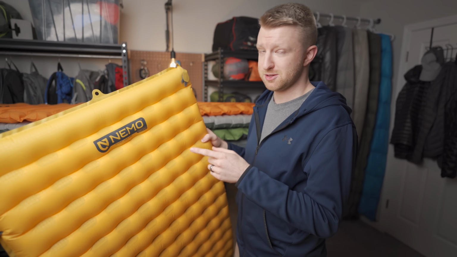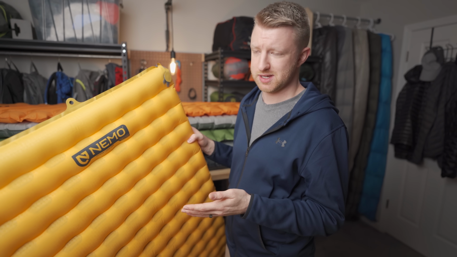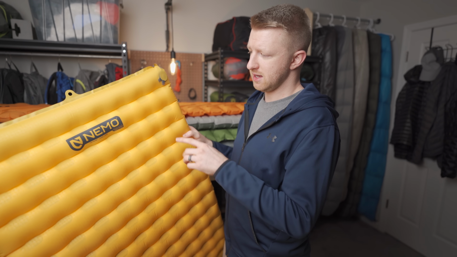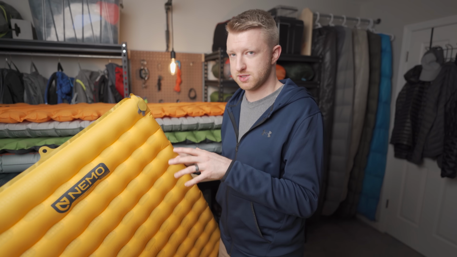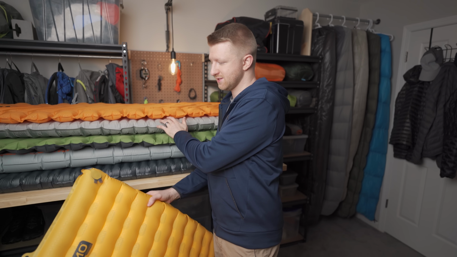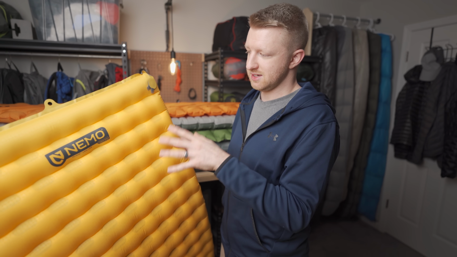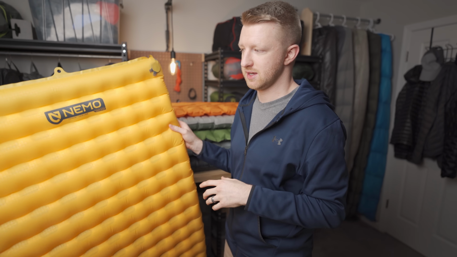Next up is the insulated Nemo Tensor, which they also sell an uninsulated version of this pad if you're interested in that. But this one takes a more similar approach to insulation as the NeoAir X-Therm, in that it doesn't have any type of plush, like a synthetic insulation, on the inside. Instead, it uses a reflective material. If I remember correctly, it has 2 layers of a reflective material on the inside.